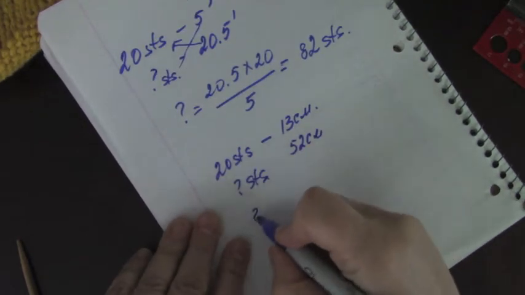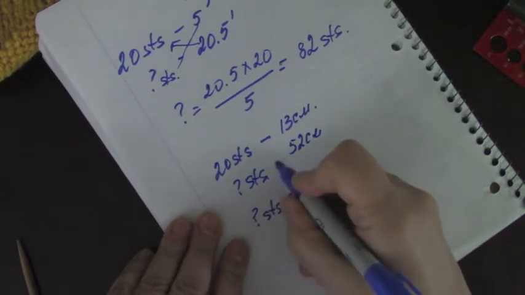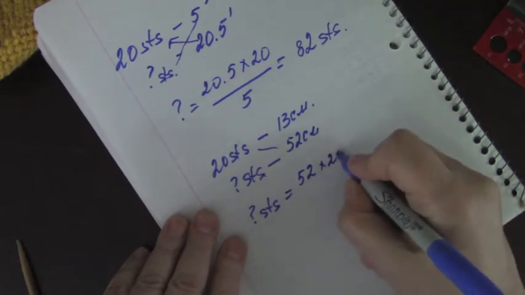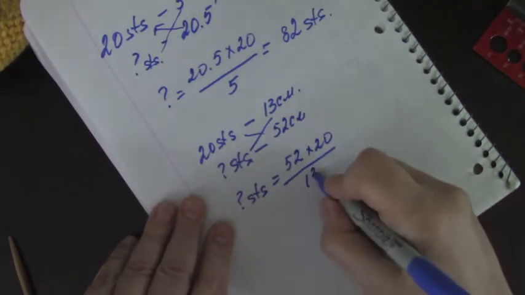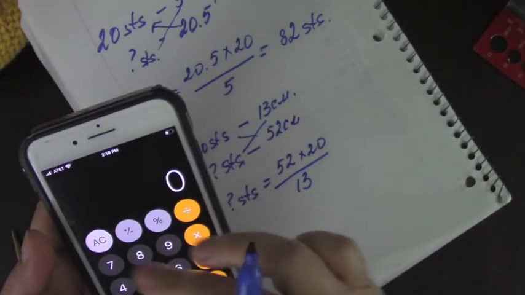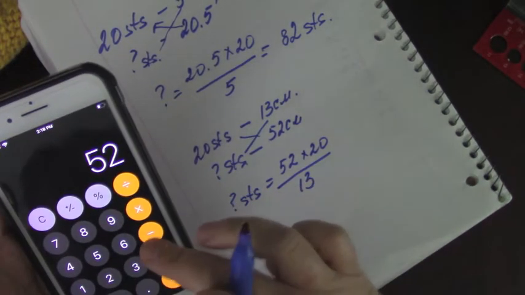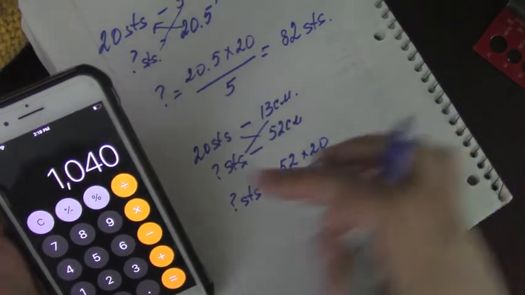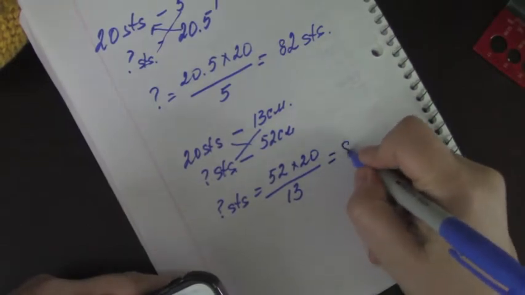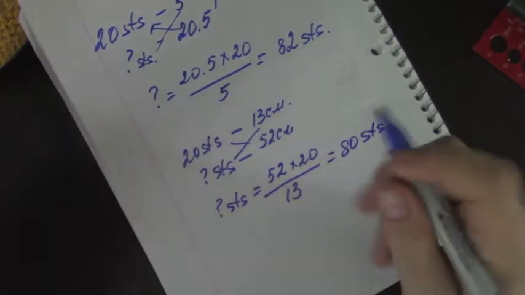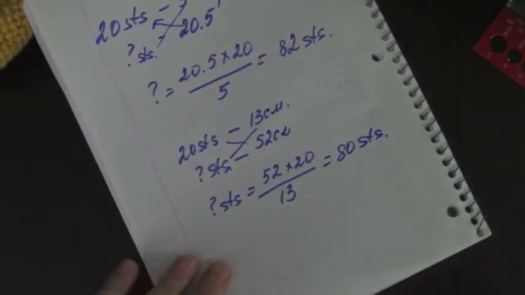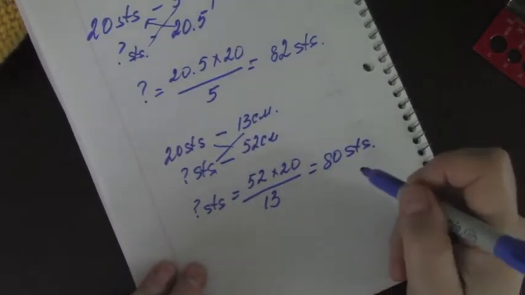So we do the same thing: stitches equal 52 multiplied by 20 and divided by 13. Let's do it. 52 multiplied by 20 and divided by 13 brings us to 80 stitches. See, about the same, because centimeters and inches are just a little bit off. So that's what it is.